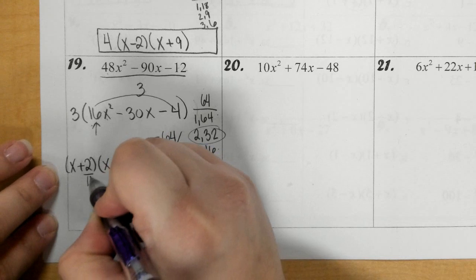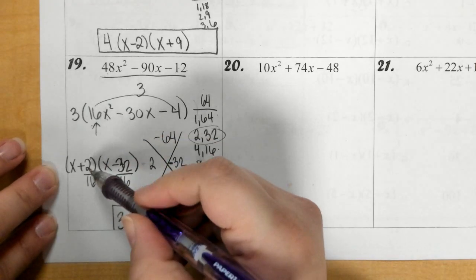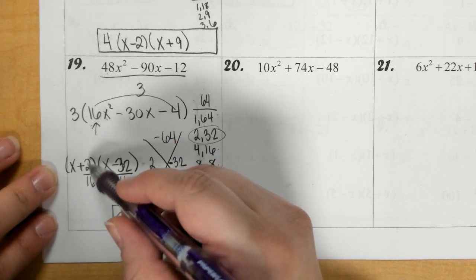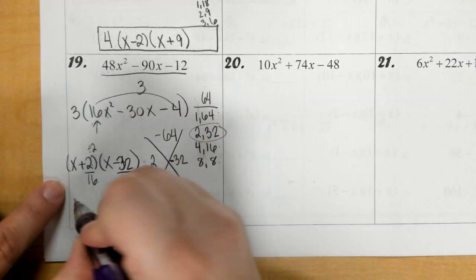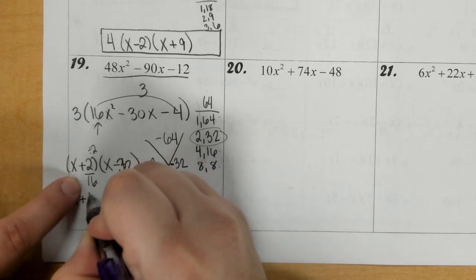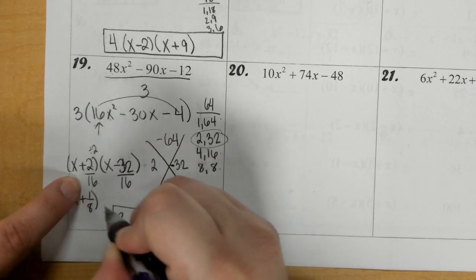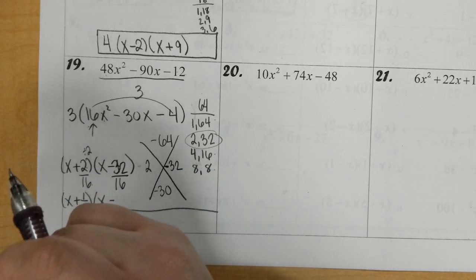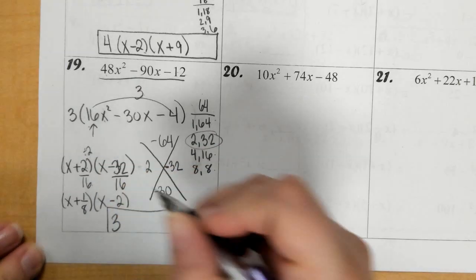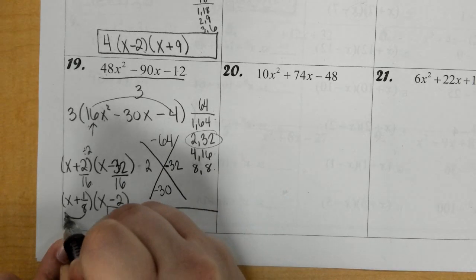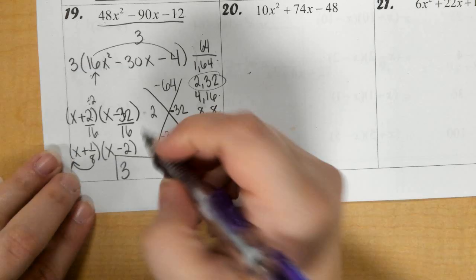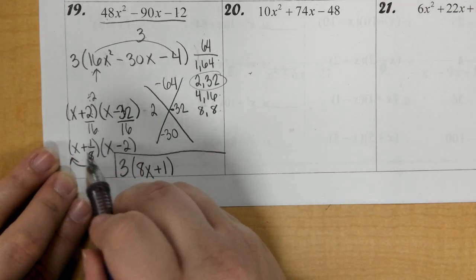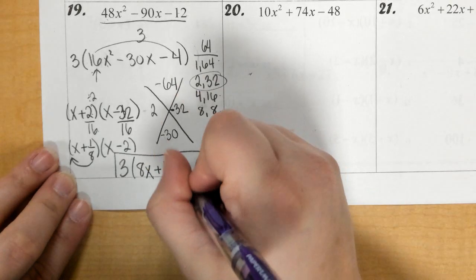So I'm going to divide by 16. Now in this case, I cannot divide evenly. That would be like 1/8. But I could reduce this by 2. So I would say x plus 1/8. And then 32 divided by 16 is 2. So I bring my bottom up, and I get 8x plus 1, and then I divided and got x minus 2.